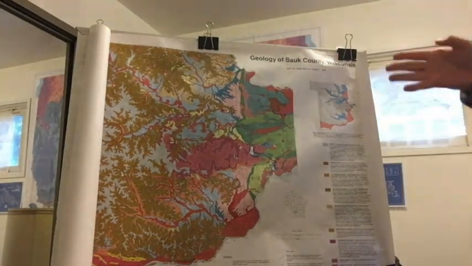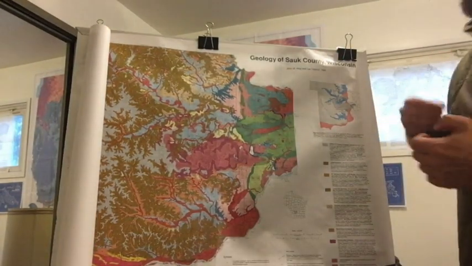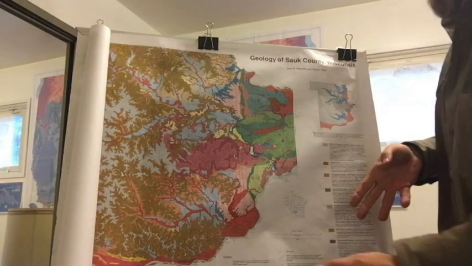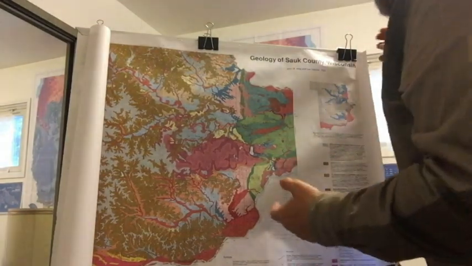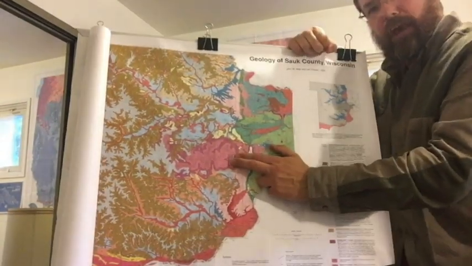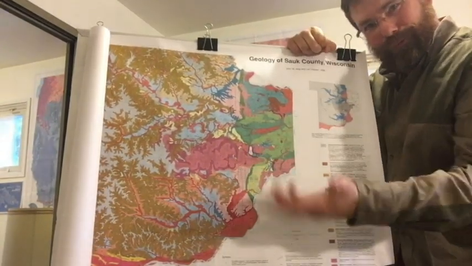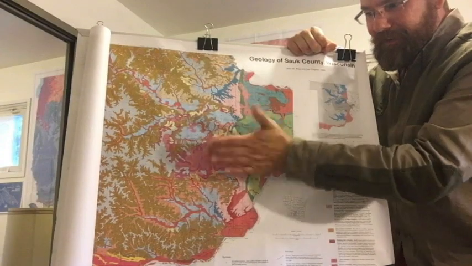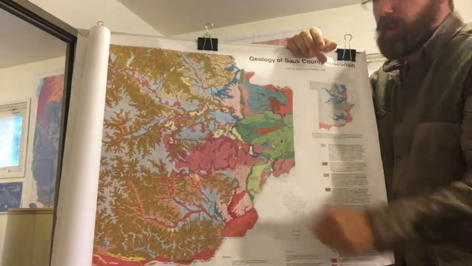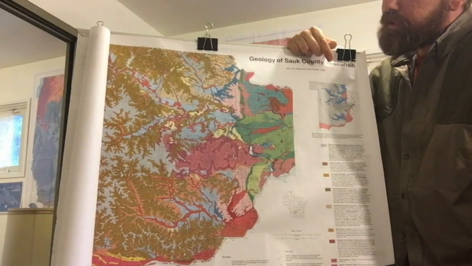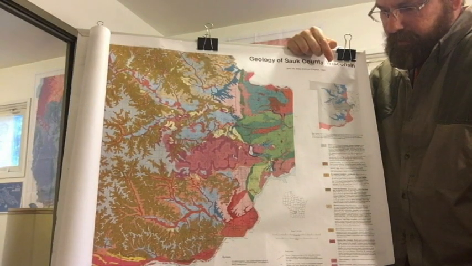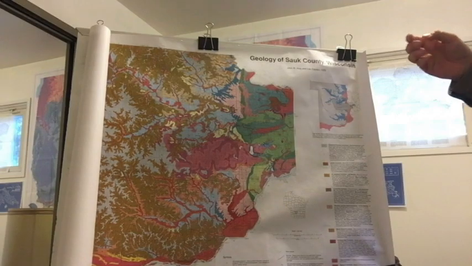But the Baraboo Hills are unique because when you start going north from, say, Chicago, this is really where the Precambrian starts to outcrop. That's why everyone in the Midwest goes here. And it's a nice textbook syncline. That's all I'm going to say about it right now. But it's a little more complicated than that. So like I said, this is a county map.